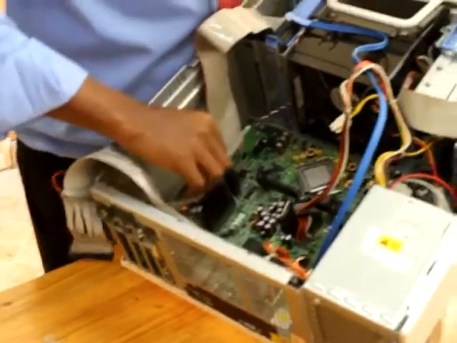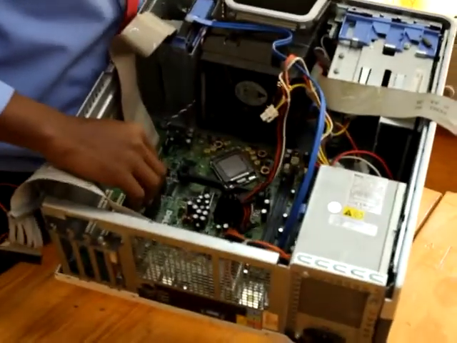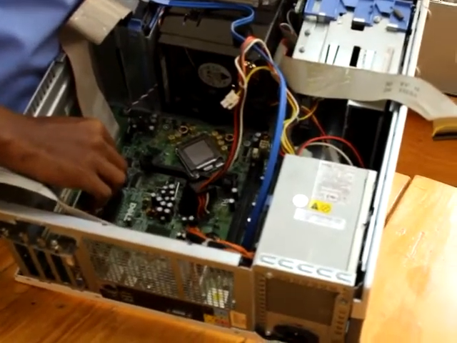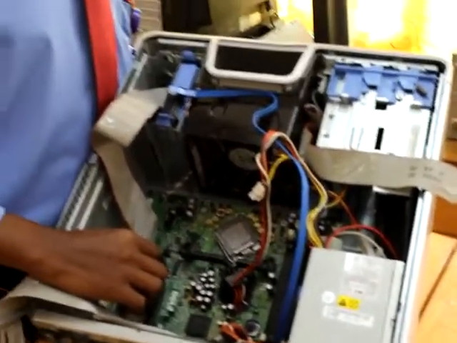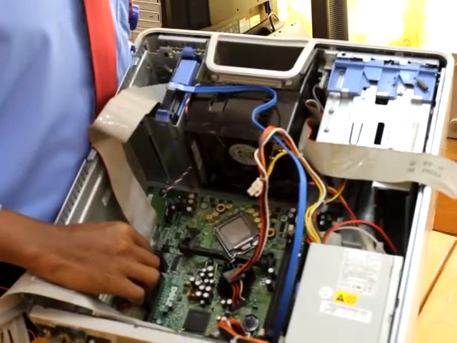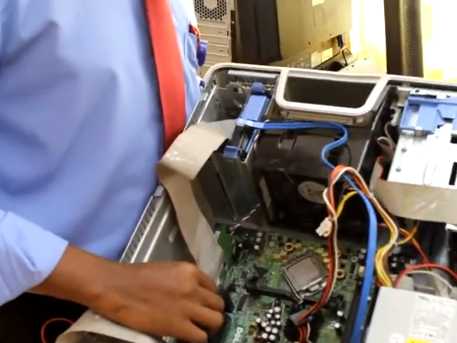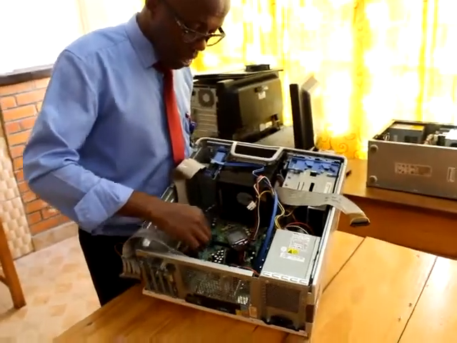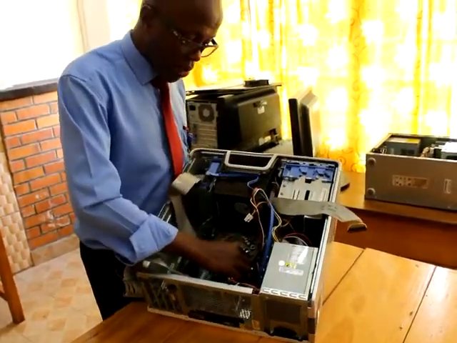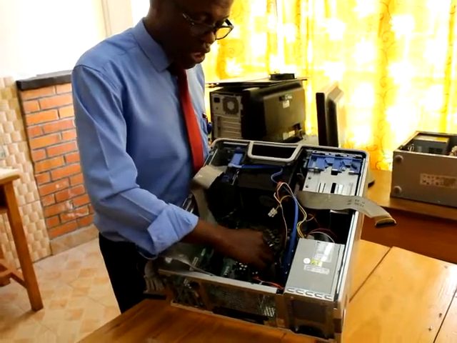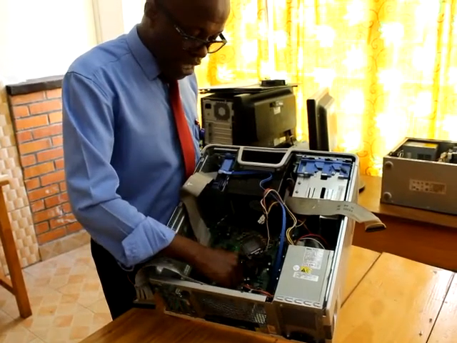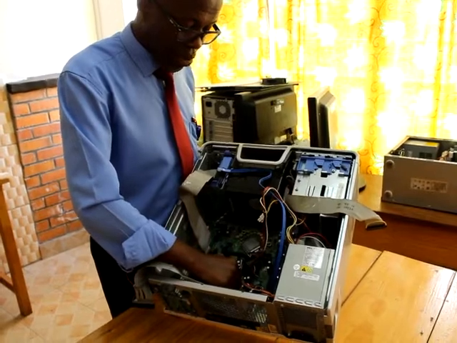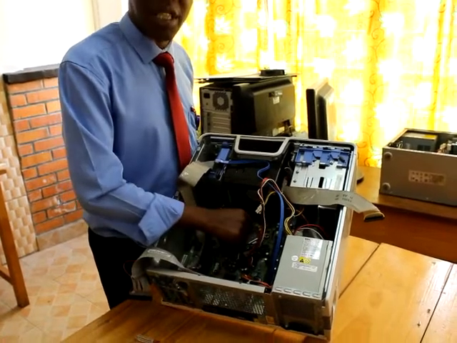and then we also have the VGA or the PCI, that is PCI Express, where we have the VGA, which also requires high-speed running. Also, this North Bridge links the South Bridge to the processor.